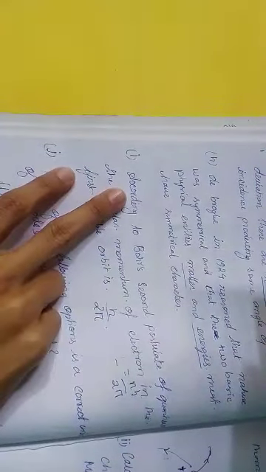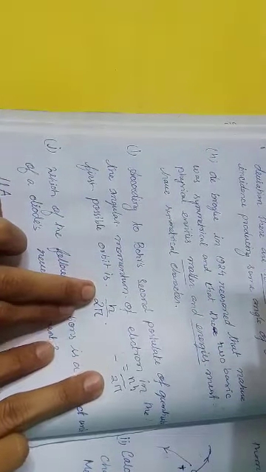The seventh question we already discussed. The next question is: according to Bohr's second postulate, the quantization of the angular momentum of the electron in the first possible orbit is. First, we know angular momentum L is equal to n h by 2 pi, and in this case the value of n for the first possible orbit will be 1. For the first orbit, the value of n is 1, so we get h by 2 pi.